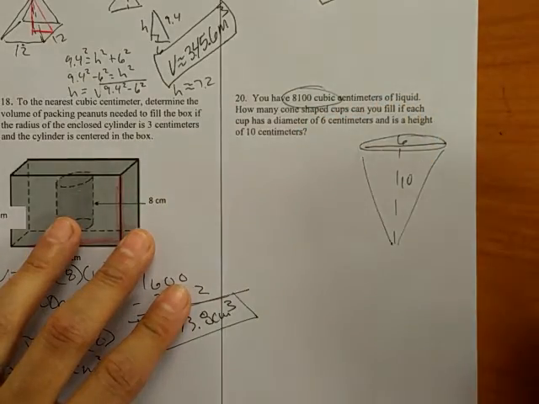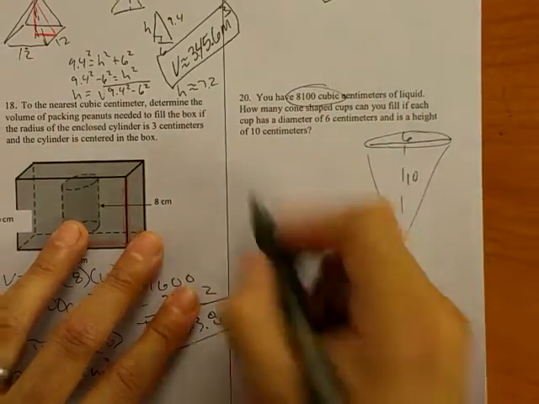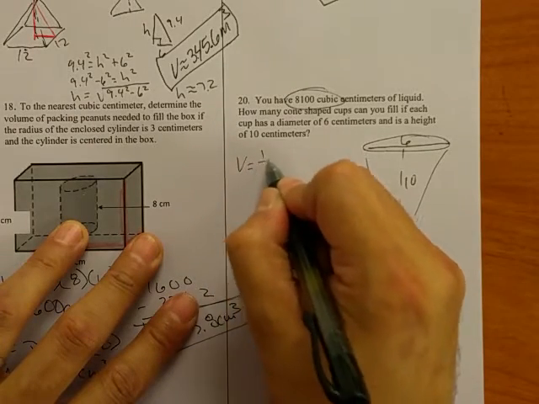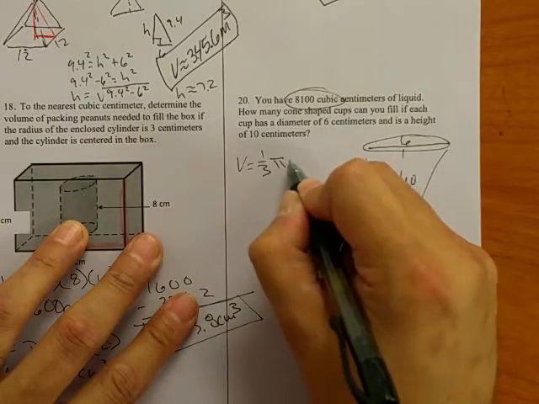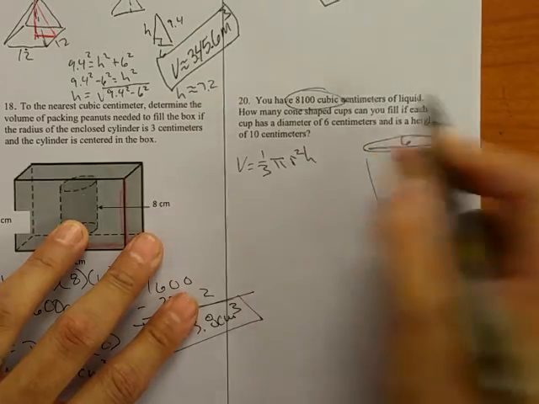So I'm going to hold on to that. Let's first find the volume here. Volume is equal to 1/3 pi r squared h.